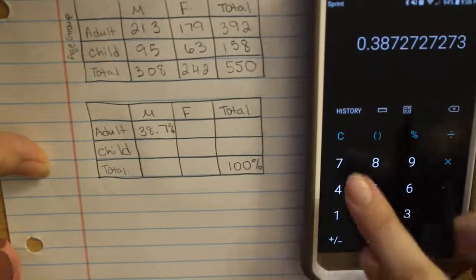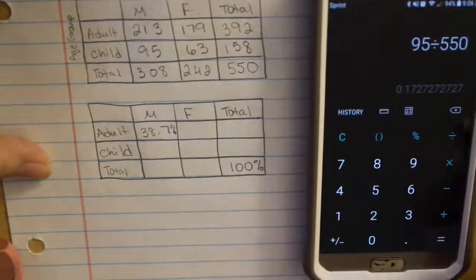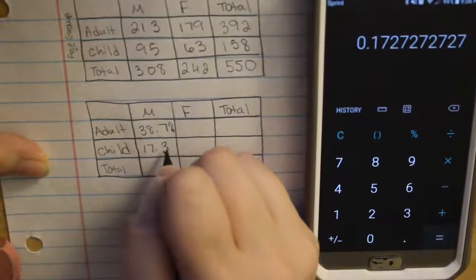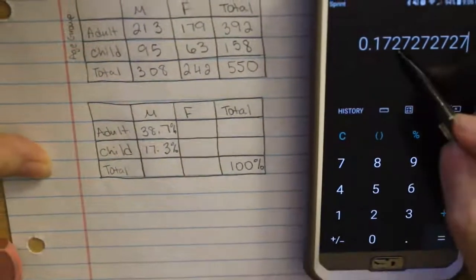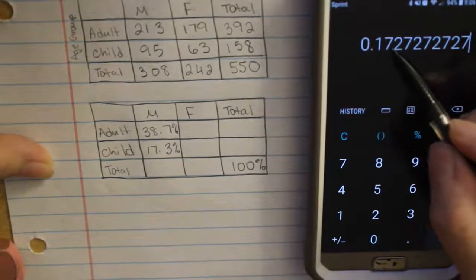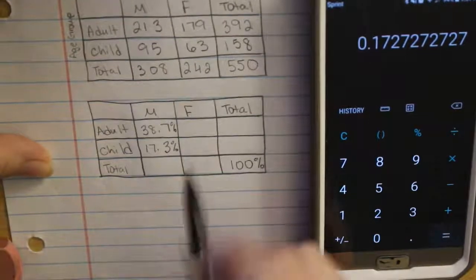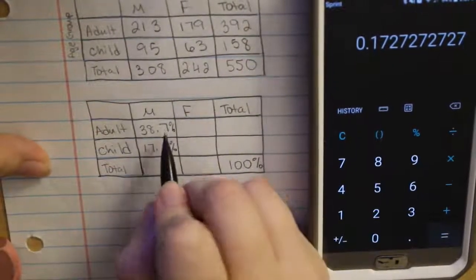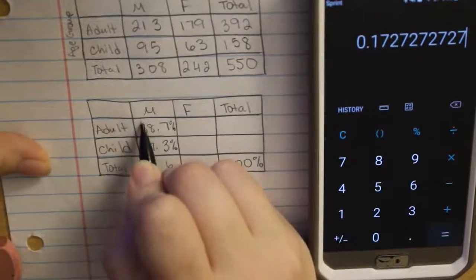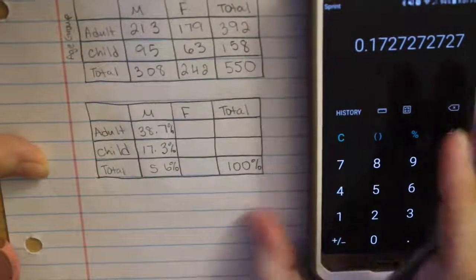Then I'm going to do 95 divided by 550, and this is 17.3%. I'm rounding to the 1 decimal place, because the decimal needs to be moved over twice since I'm trying to make my fraction into a percent. If I add these two together, I'm going to end up with 56% were male, okay?